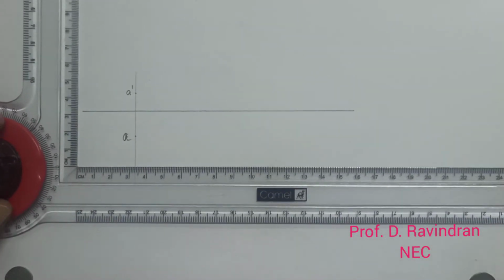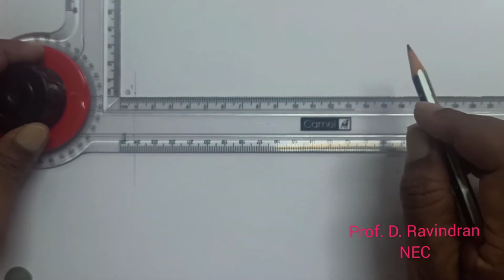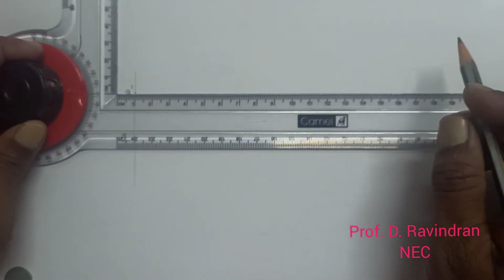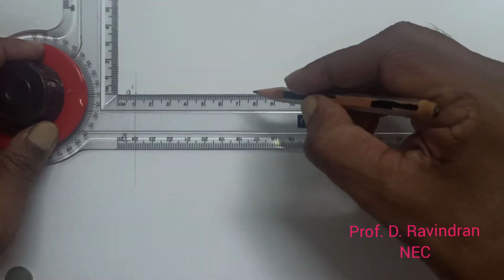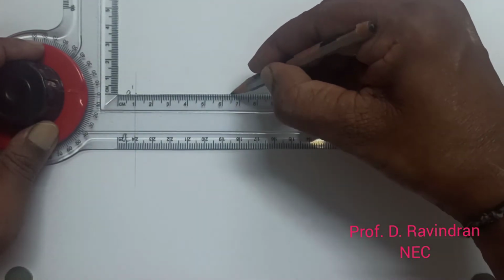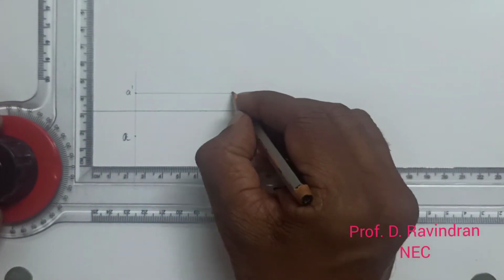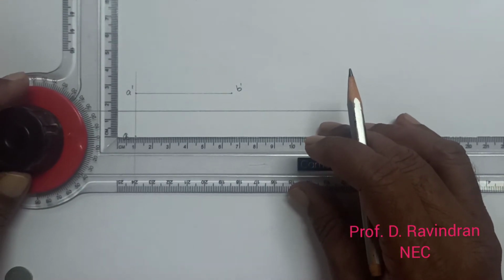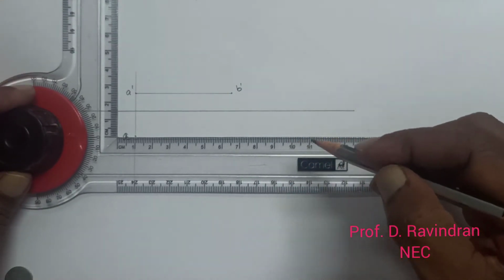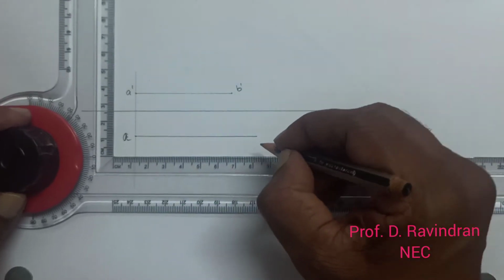Now the top view length and front view lengths are given. The front view length is 55 mm. The front view inclination is not given. So let us assume that front view length is initially horizontal or parallel to XY line. That is 55 mm. So here I can mark one line for 55 mm. It is going to be your B dash. And then the top view I can mark through A, which is of 70 mm long. So this is your B.